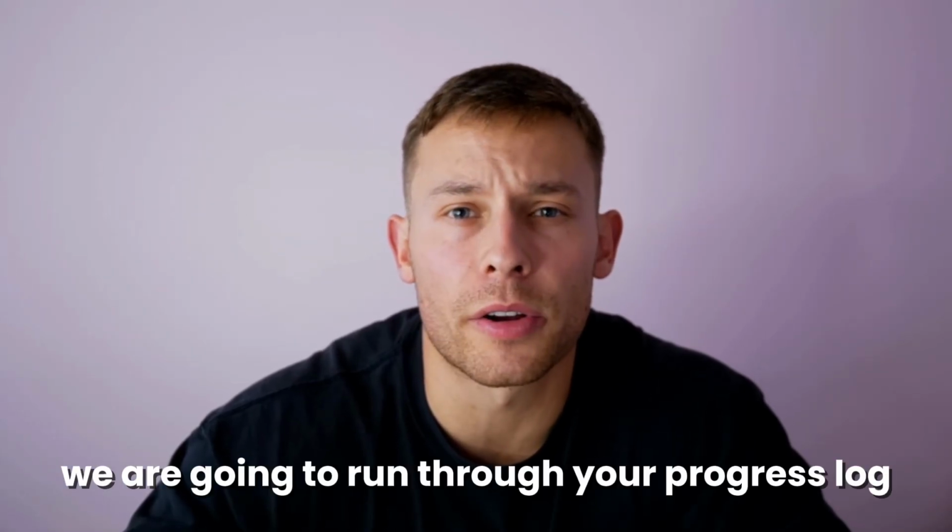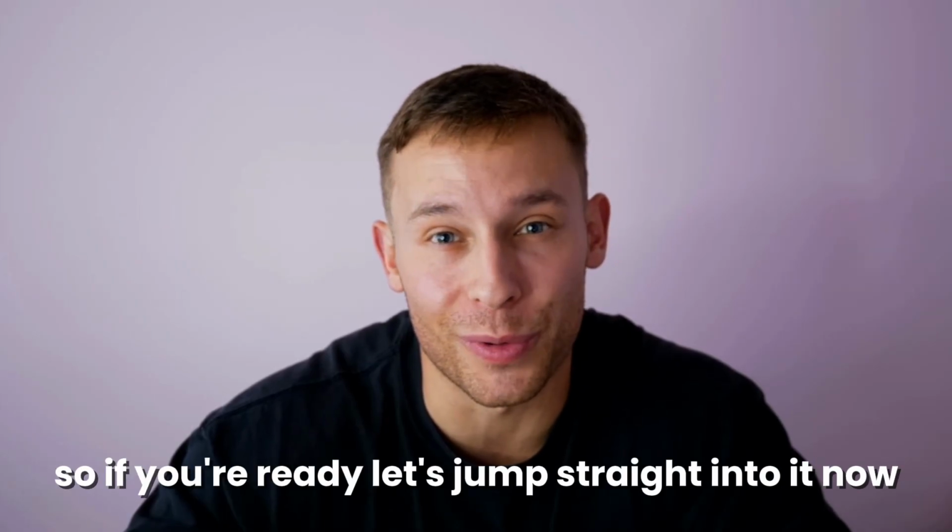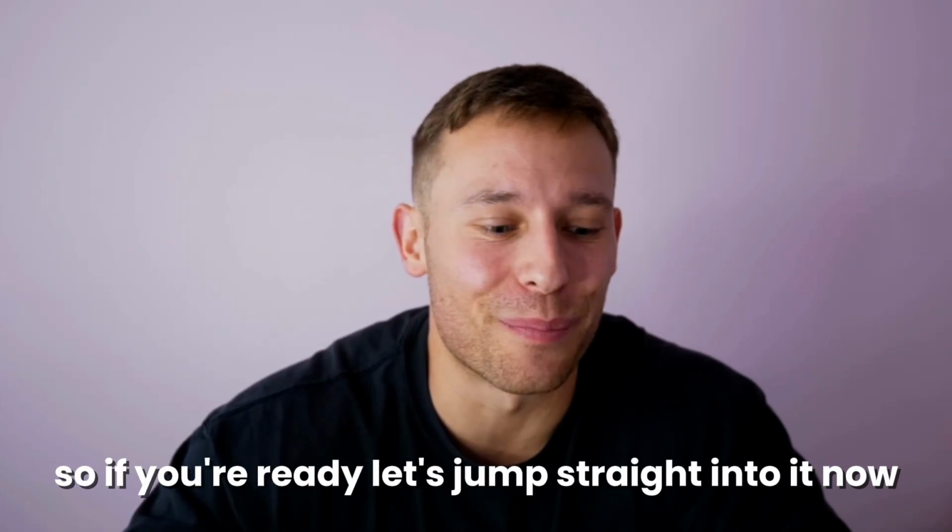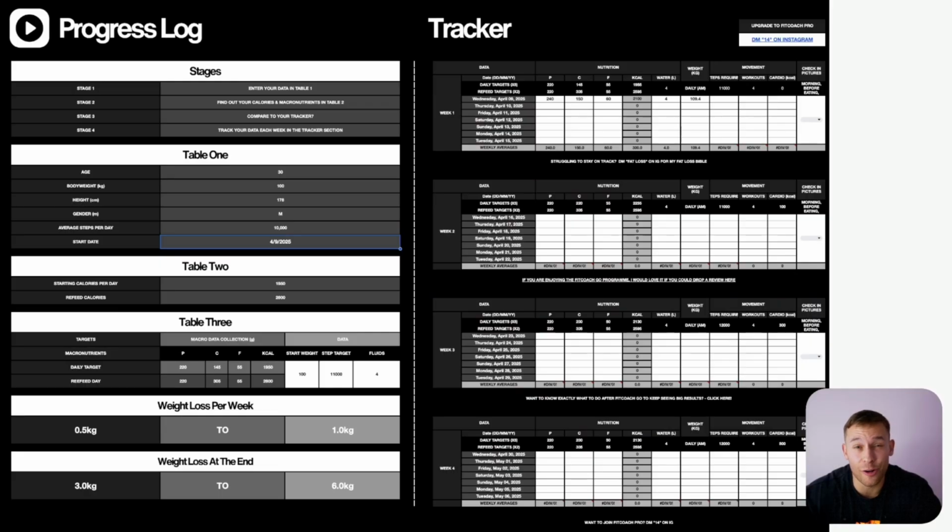In this session, we are going to run through your progress log. So if you're ready, let's jump straight into it. Now, the progress log is actually differentiated into two sections. On the left-hand side, we can see that you've got the progress log, and then on the right-hand side, we have your tracker. We're actually going to start with the progress log, and it's very simple to use. It's actually broken down into stages, except table number 3 is not within those stages, but we'll come on to that momentarily. So let's start from the top and work our way down.